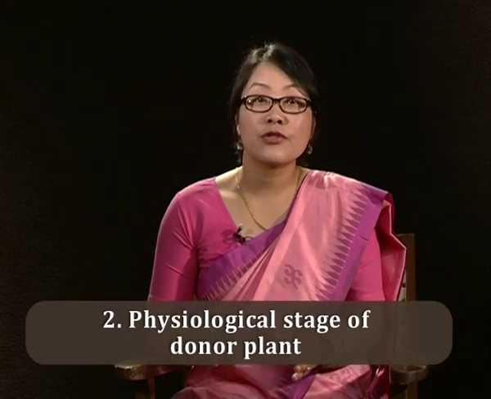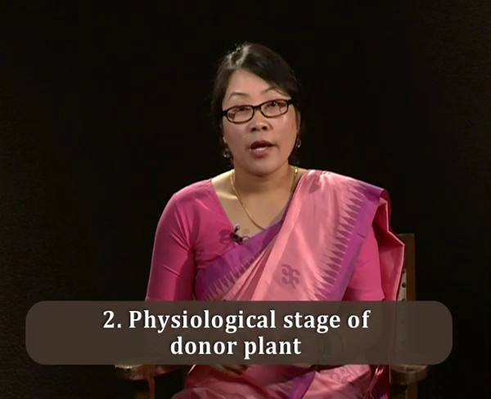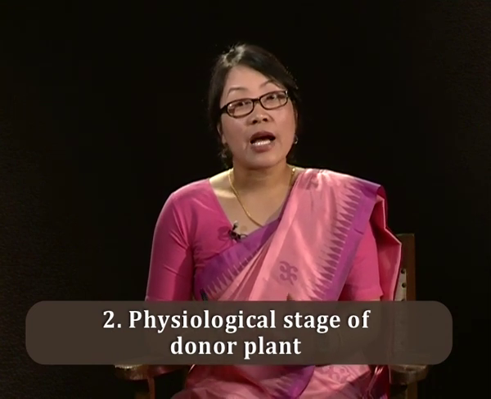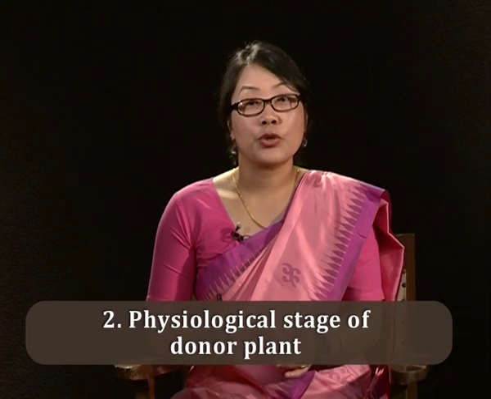The second factor is the physiological stage of the donor plant. Generally, explants isolated from young tissues and organs or vegetative segments have higher regeneration capacity than those from mature and generative tissues of plants. Moreover, explants isolated during flowering period regenerate more easily in vitro than during resting or dormant stage.